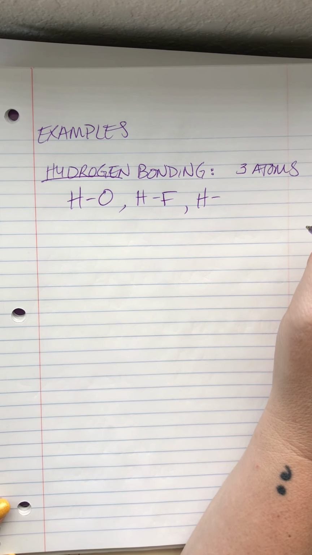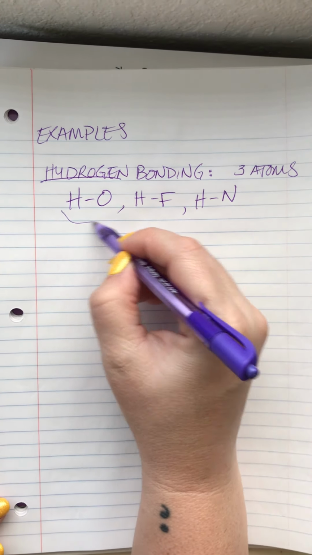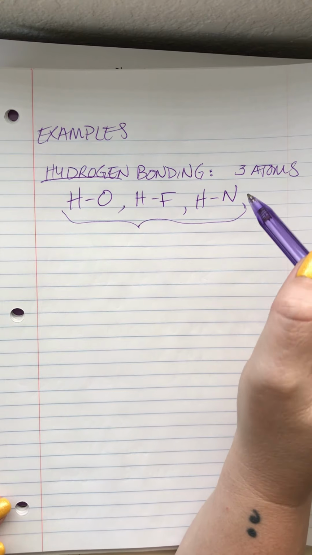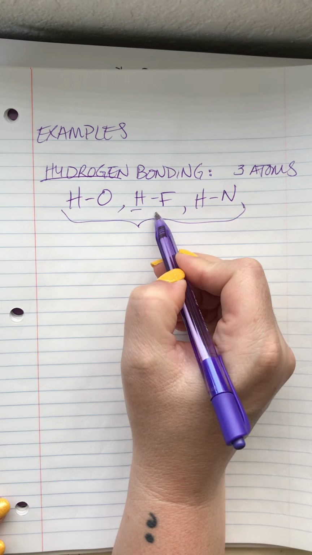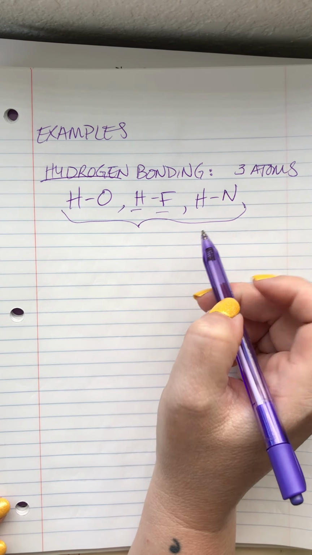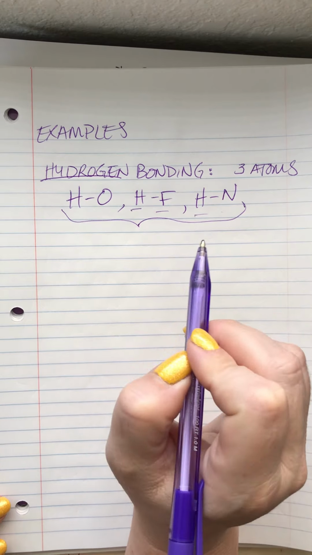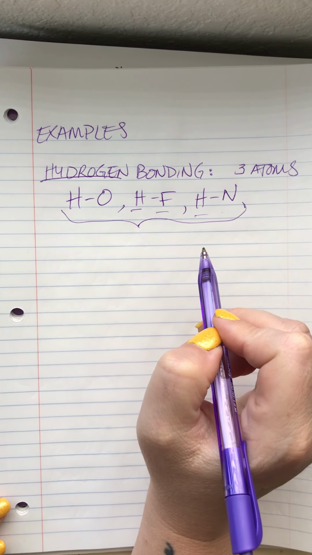And nitrogen, exactly. So these are the only 3 bonds that can do hydrogen bonding. And it's not enough to have hydrogen and fluorine in a molecule or hydrogen and nitrogen in a molecule. They have to be bonded together. Does that make sense? You guys picking up what I'm laying down?